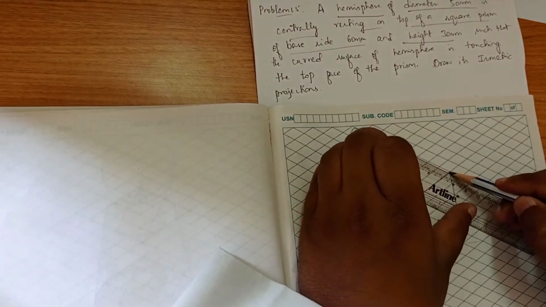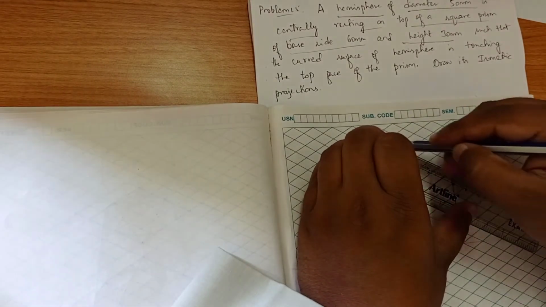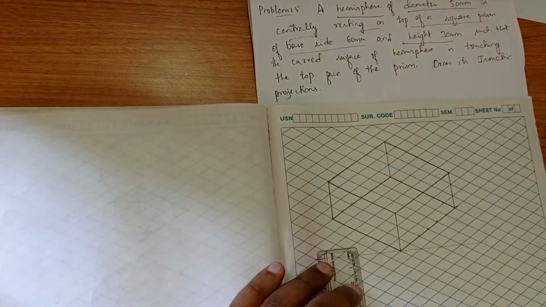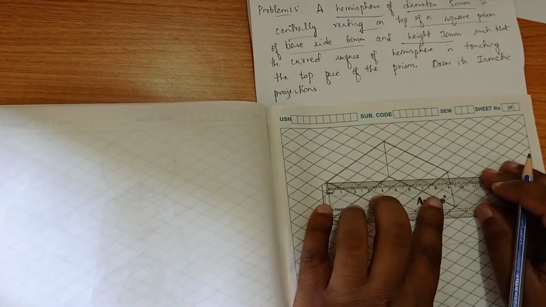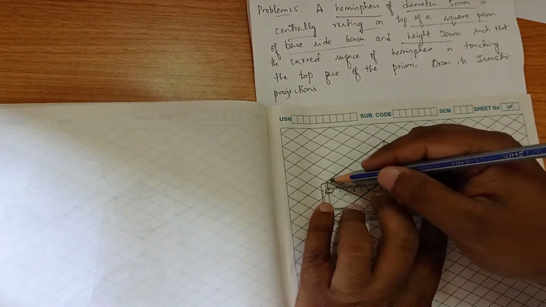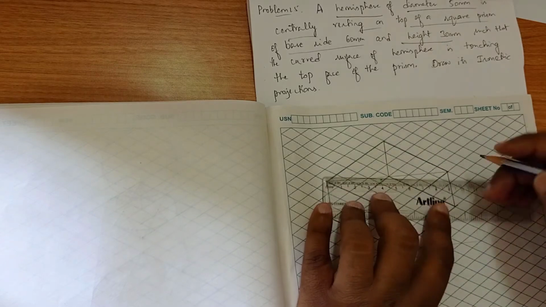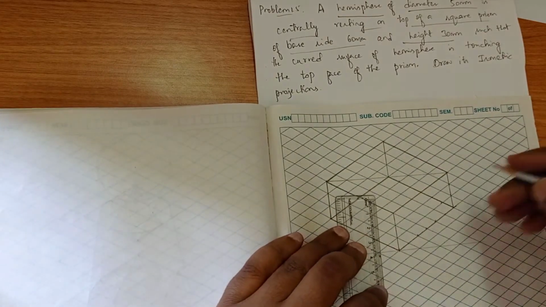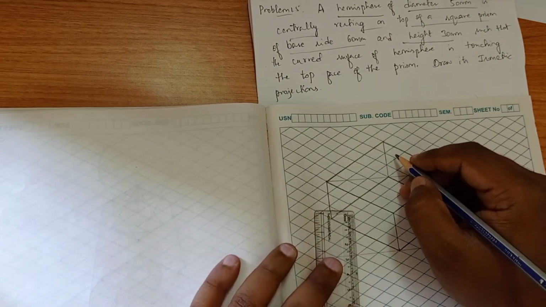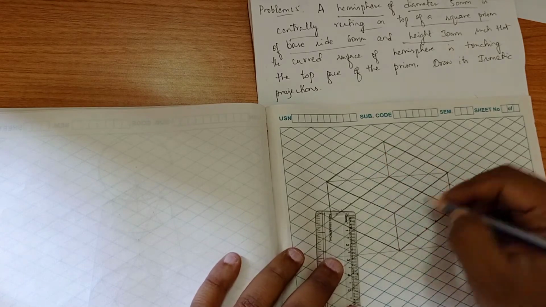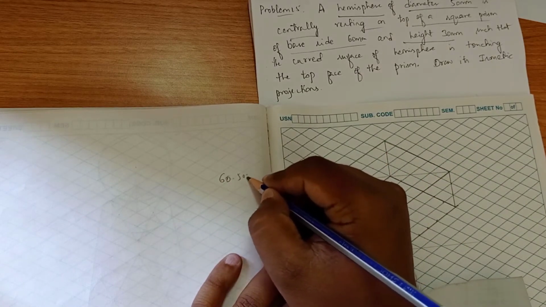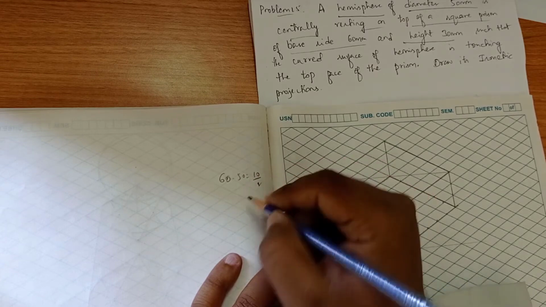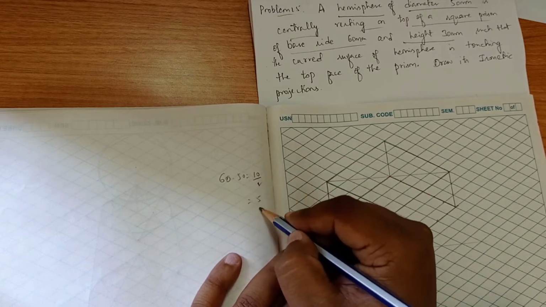Cube it is constructed. Cube of 30. Now we have to construct a hemisphere of diameter 50. For that I'm going for the box subtraction of box method. So here it is 60. 60 minus 50 means it is 10. 10 divided by 2 means it is 5.